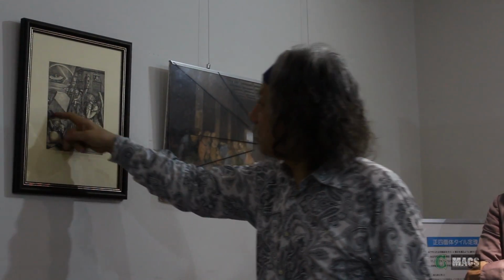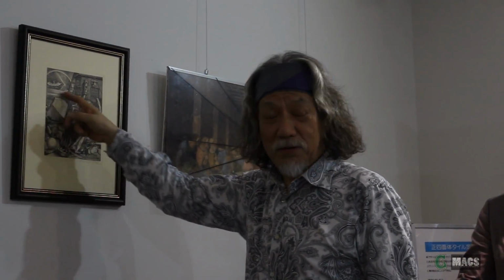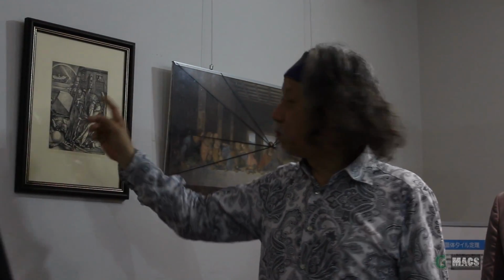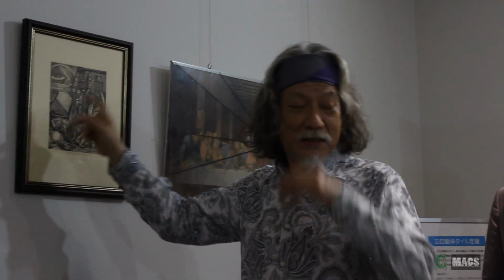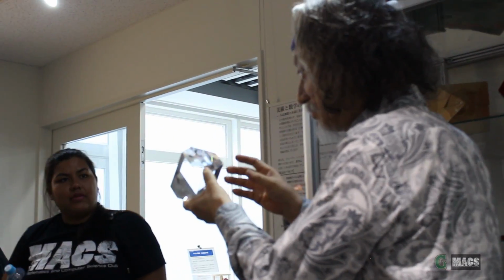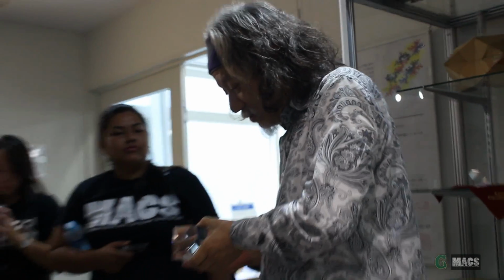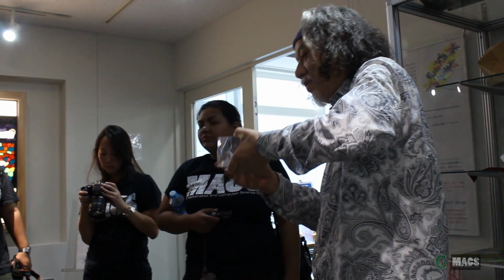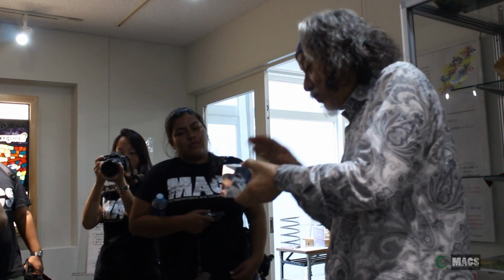And what is this polyhedron? I was interested, so I made quite the same thing here. It cost 25 yen. Yeah. Look at this. Crystal glass. Yeah? So maybe you know how to make this.